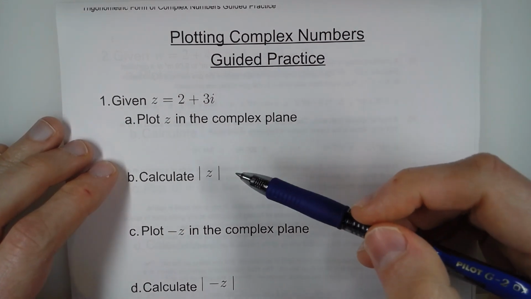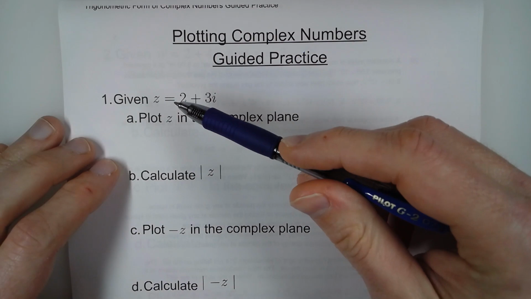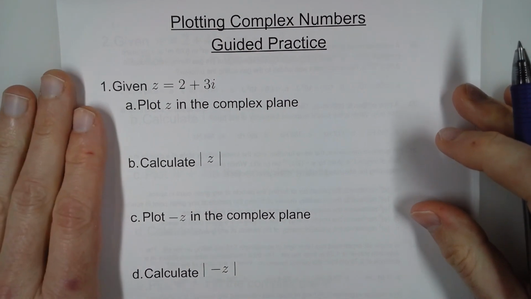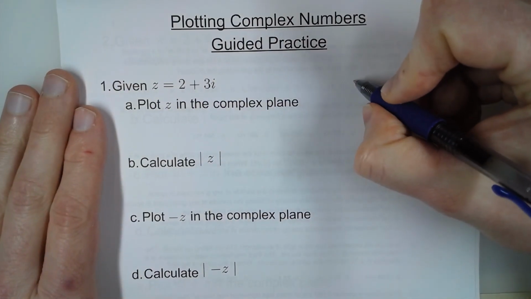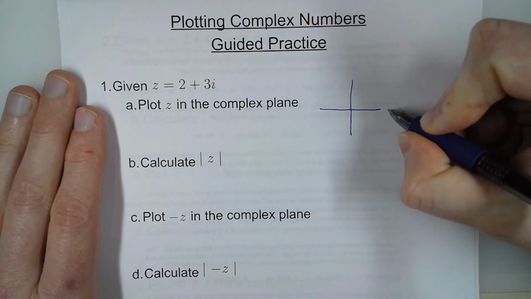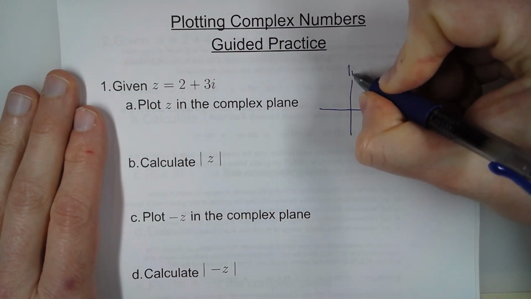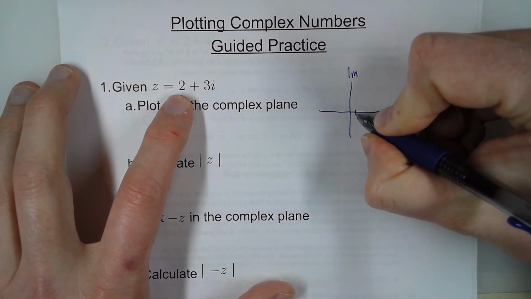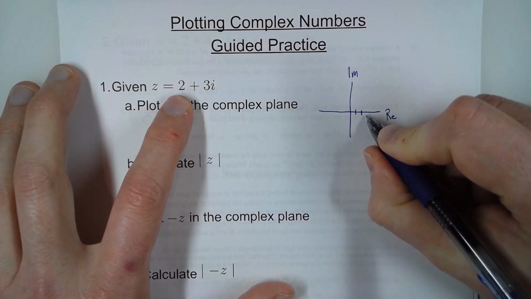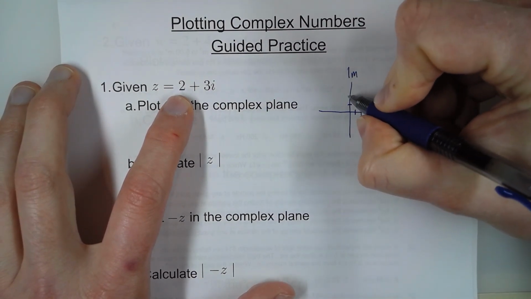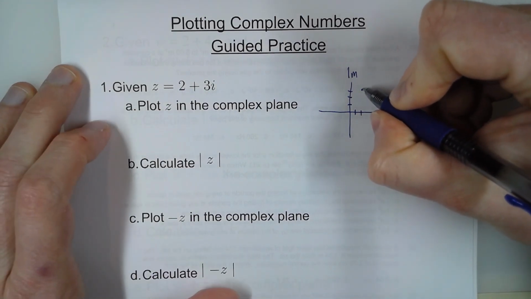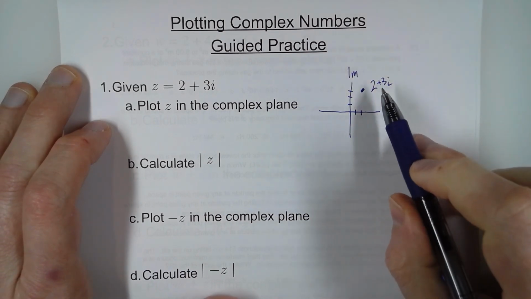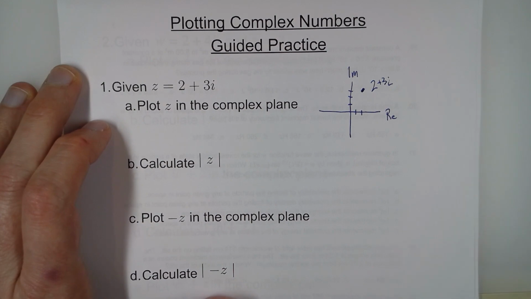Now x and y are usually reserved for real numbers, and so often you'll see z or w as stand-in variables for complex numbers. Now the way we plot z in the complex plane is, instead of x and y, we have the real and we have the imaginary. So 2 is the real part, so that means we're going to go 2 spaces along the real axis. And then 3i is the imaginary part. We're going to put 3i along the imaginary axis. And there is 2 plus 3i. There is that complex number.